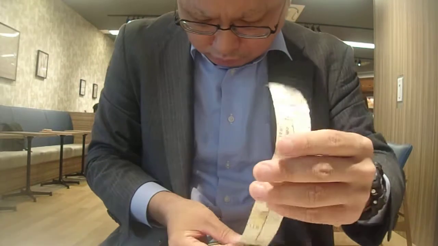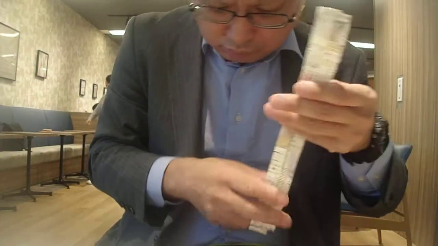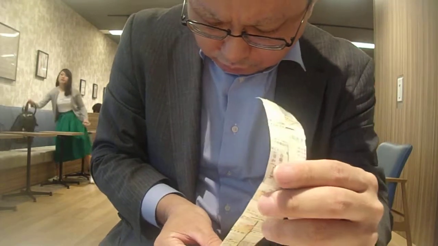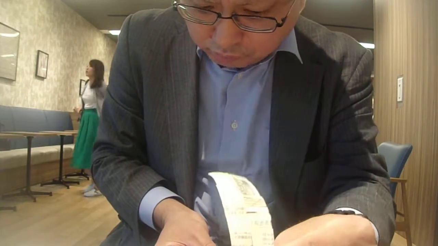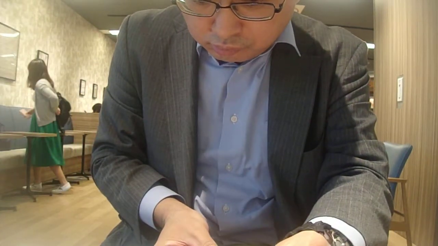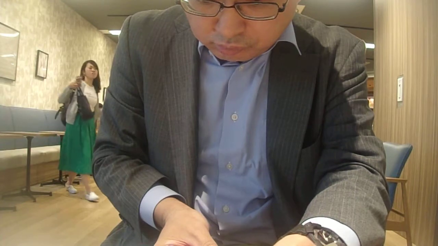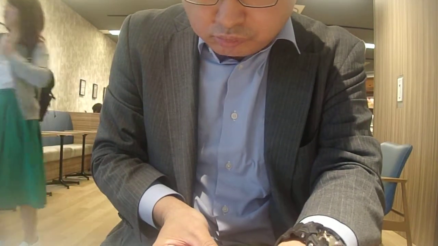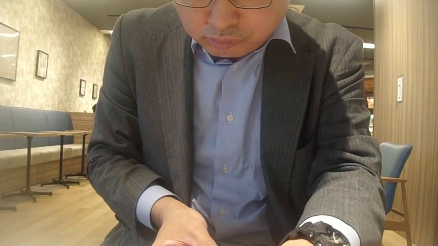Consecutive numbers. 15. Incredibly interesting. It can be written as a sum of 2 consecutive numbers. But it can also be written as a sum of 3 consecutive numbers. It's 4 plus 5 plus 6. And it can also be written as a sum of 5 consecutive numbers. It's 1 plus 2 plus 3 plus 4 plus 5.